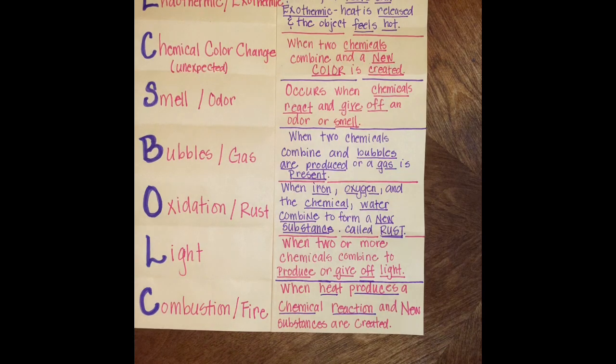And our last piece of evidence that a chemical reaction has occurred is when we have combustion. Combustion is just another big word for fire. And this is going to be when heat produces a chemical reaction and a new substance is formed or created.